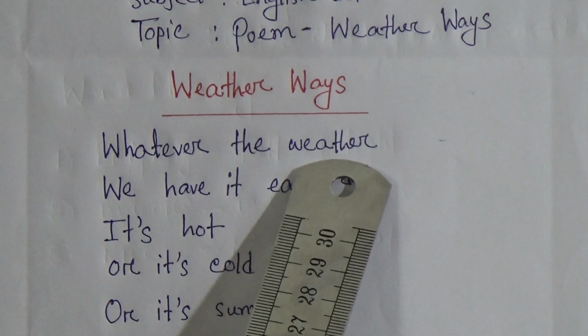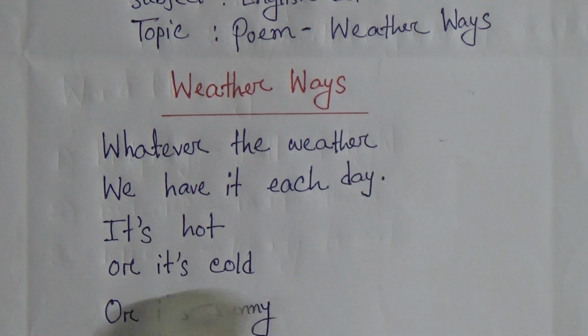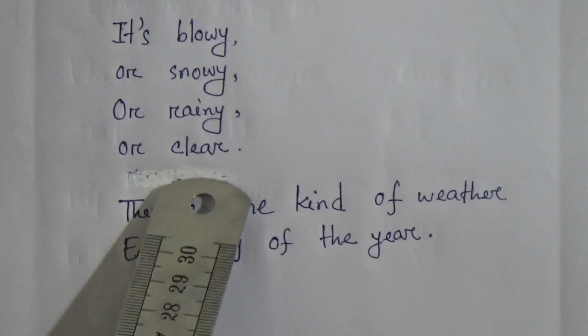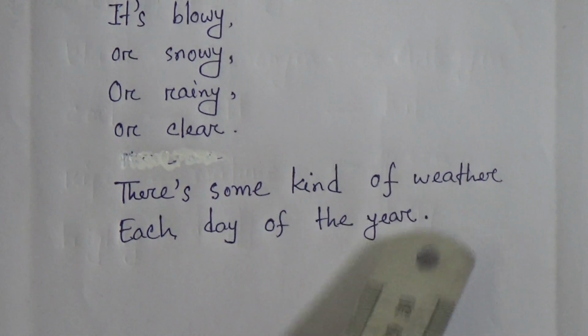Whatever the weather, we have it each day. It's hot or it's cold or it's sunny or grey. It's blowy or snowy or rainy or clear. There's some kind of weather each day of the year.